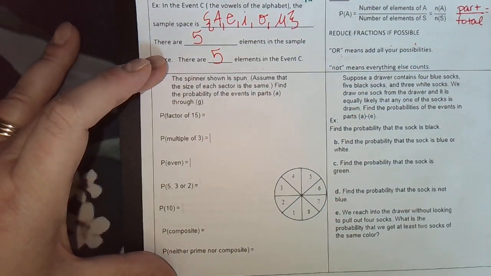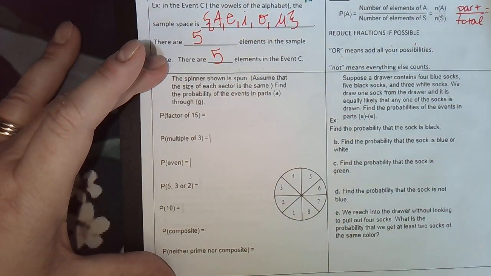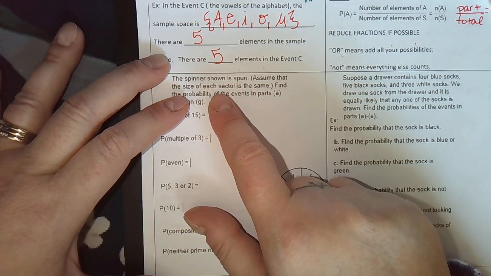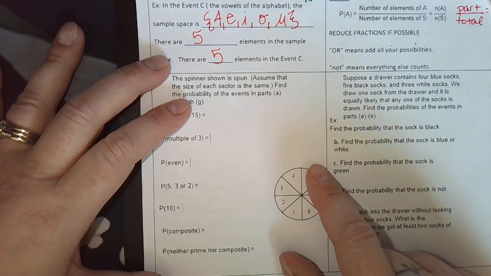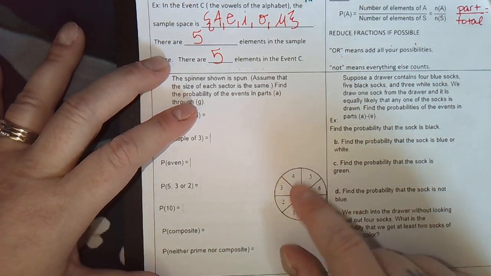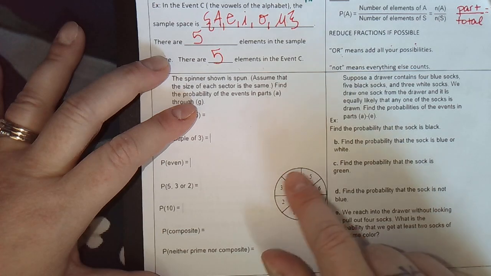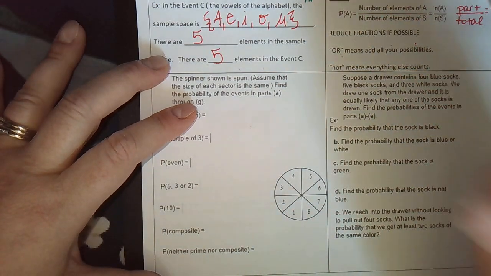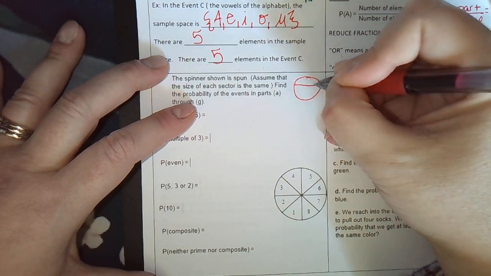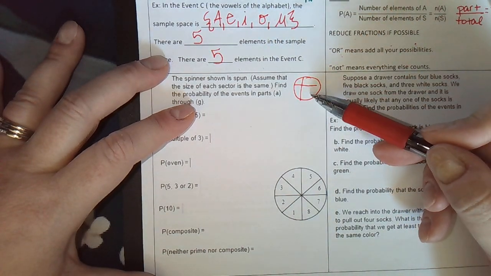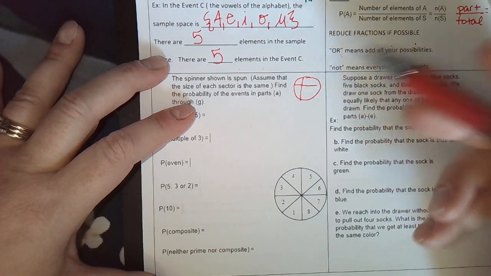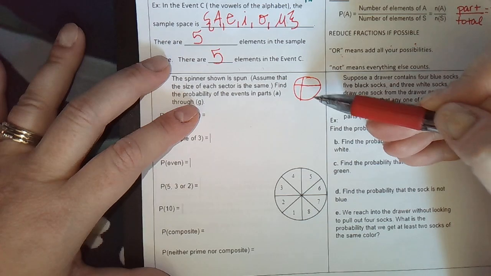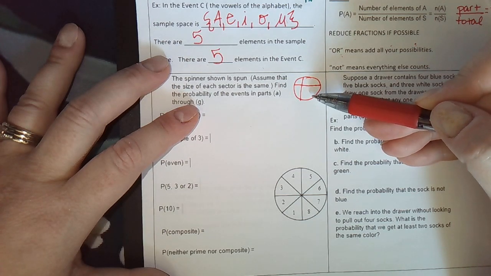Alright, it says, the spinner shown is spun. Assume that the size of each sector is the same. Okay, this is the only way that probabilities work, if when you have a spinner, all the slices of the pie are the same size. If I had a circle like this with 4 slices and they're not the same size, technically I could find the probability, but it would probably be off because they're not the same size.